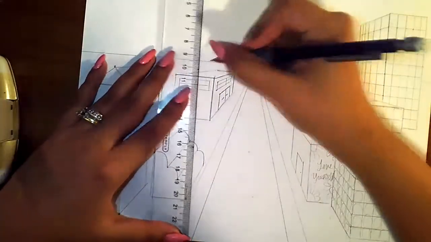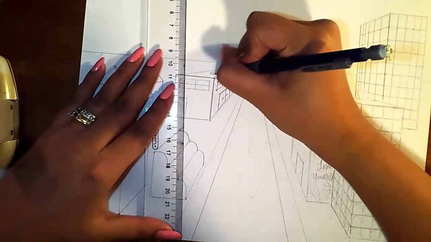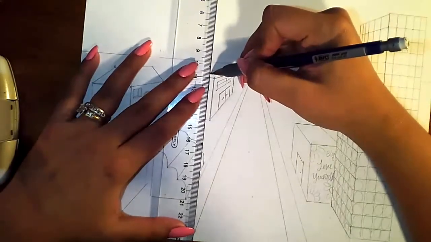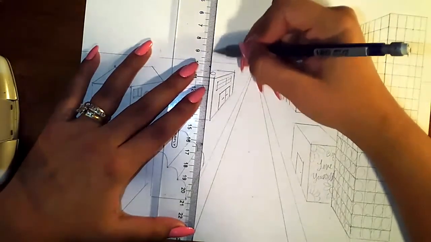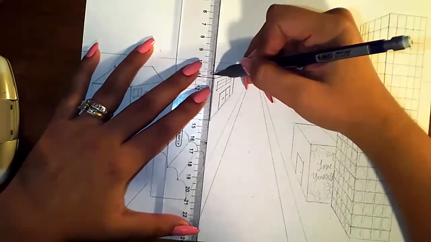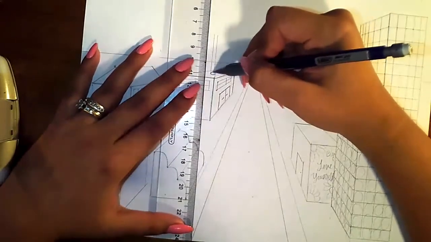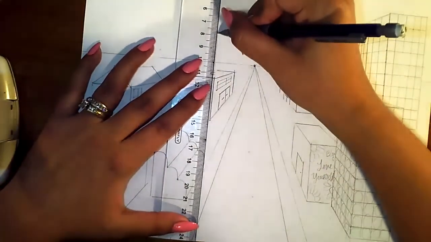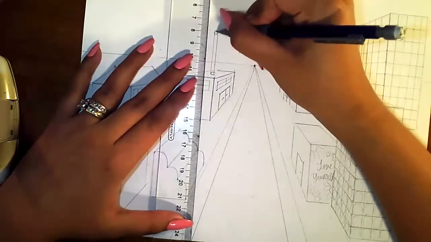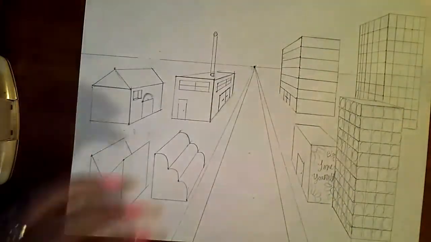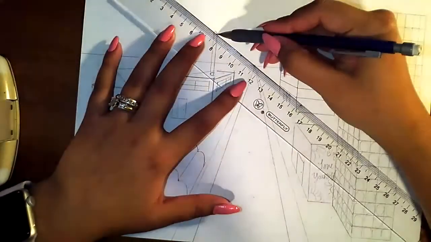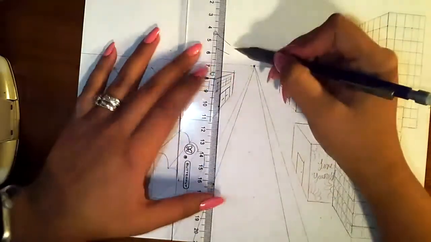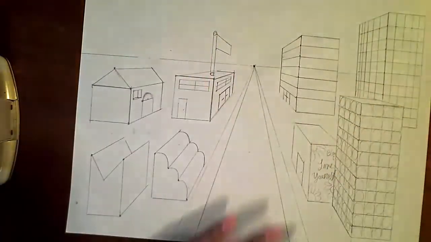So all I'm going to do is a little circle. That's going to be the bottom of the pole. I'm going to make a flag right here, okay? So that it could look kind of like a school. So this could be a school. Or a little shop. I don't know. And I'm going to make sure that the top of my flag, you see how it's in perspective?